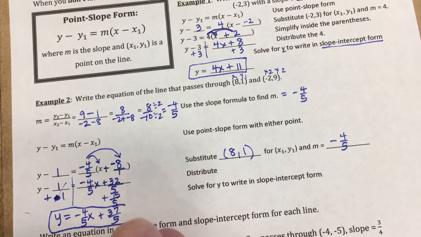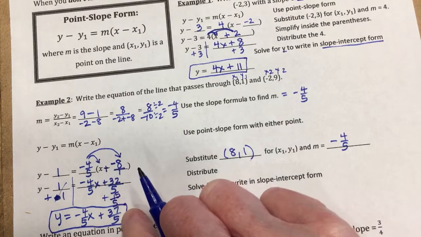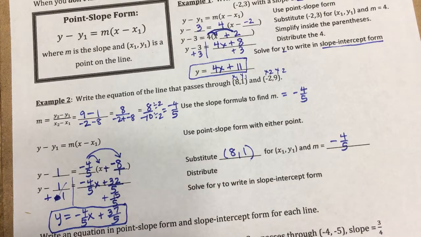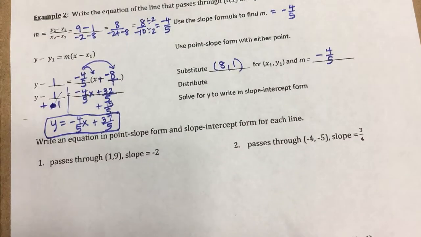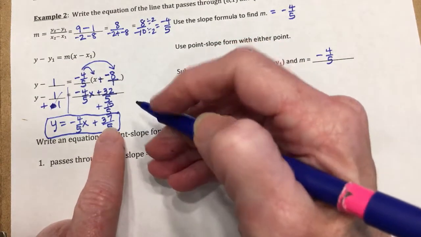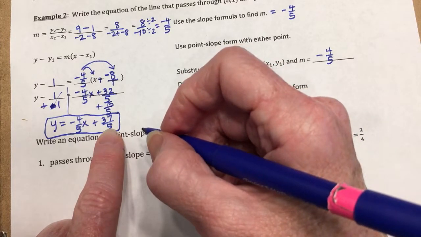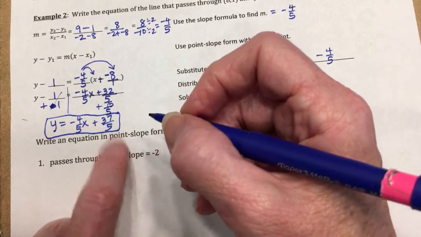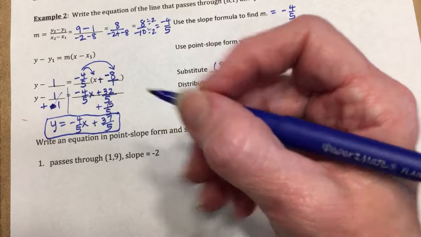And it is okay to leave this fraction improper as long as it's simplified. All right, so again, not a pretty equation, but it's correct. If you were graphing it, you probably would go ahead and make this a mixed number or go ahead and divide it. But since we're just writing an equation, we're going to leave it like that.